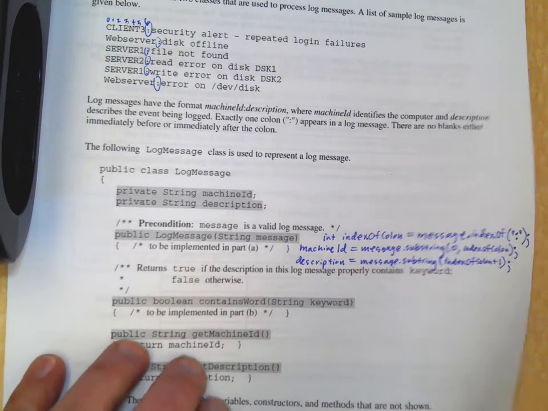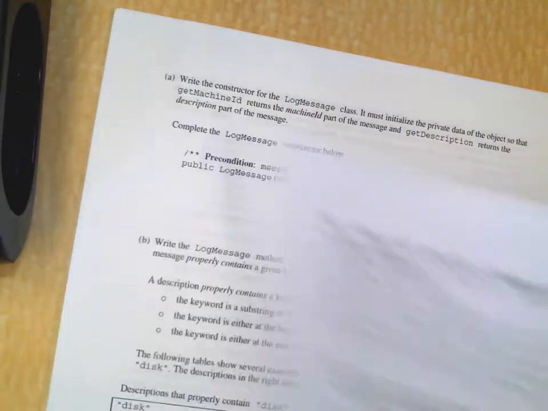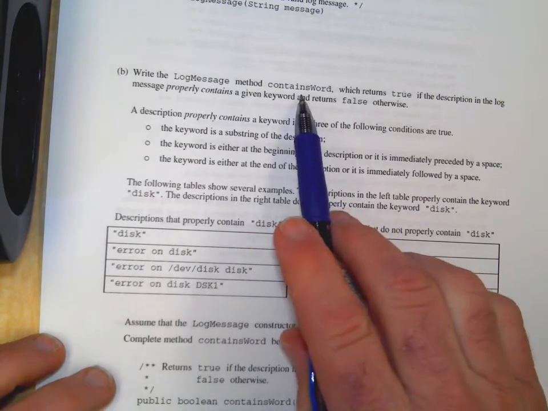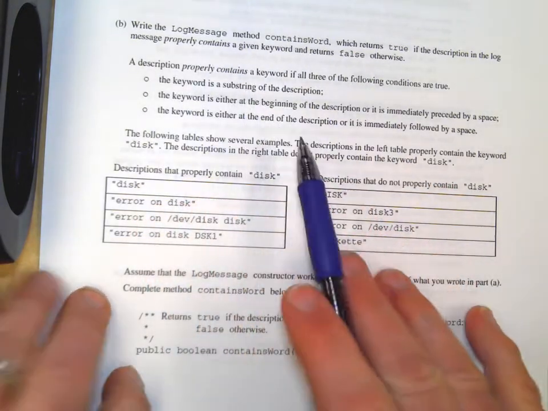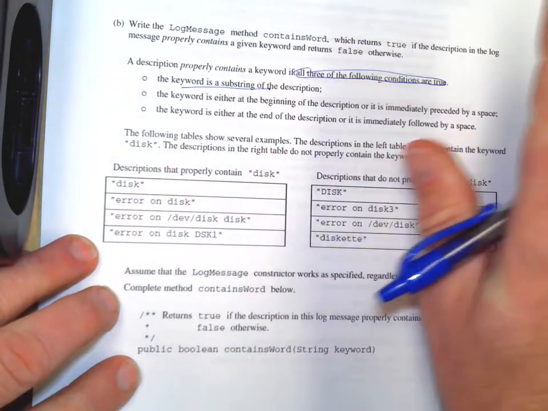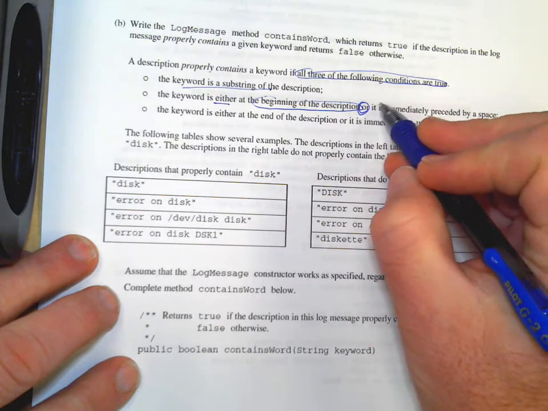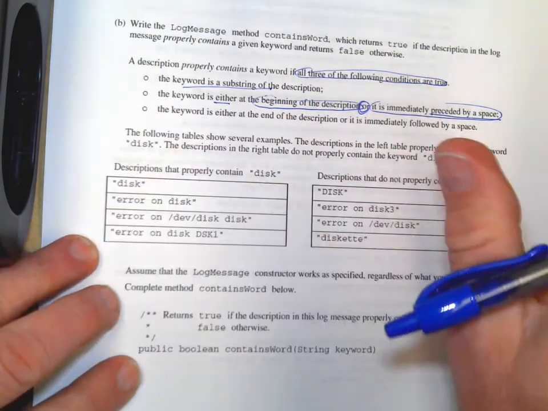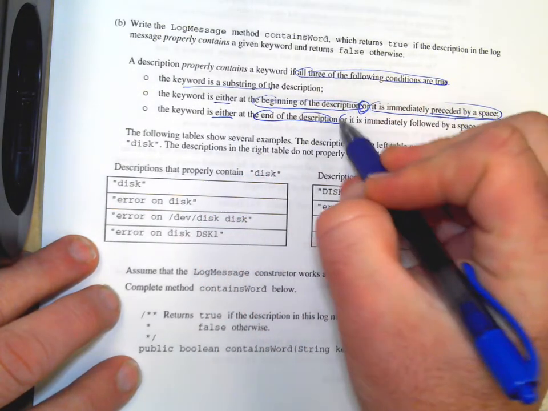Now the next part is maybe one of the harder parts, I think, on this one. So we wrote the constructor, and then this one says write the log message method containsWord, which returns true if the description in the log properly contains a keyword and returns false otherwise. Description properly contains a keyword if all three of the following conditions are true. The keyword is a substring. It's got to be there. Okay. And it's either at the beginning of the description, or it is immediately preceded by a space. So if it's not at the beginning, it's in there, right? If it's at the beginning, you don't have to worry about it. And then it has to have a space before it if it's not at the beginning. Or it's at the end, or it's immediately followed by a space.